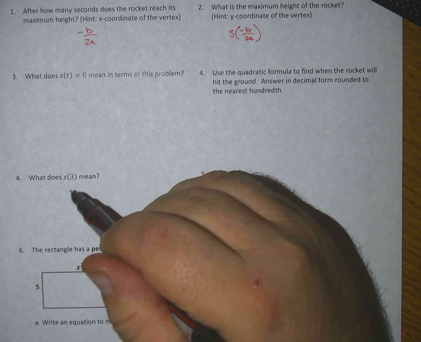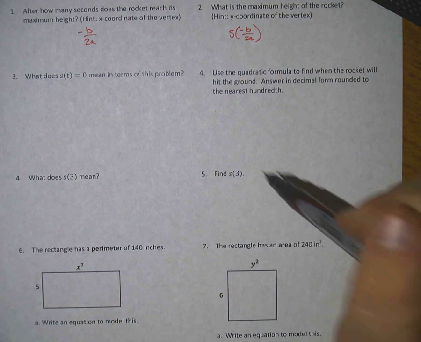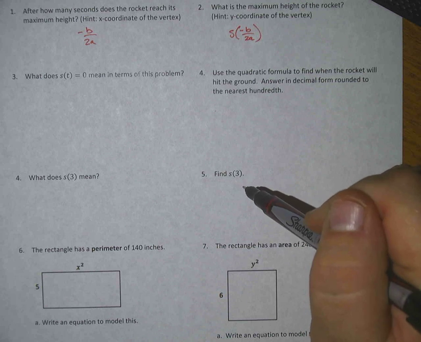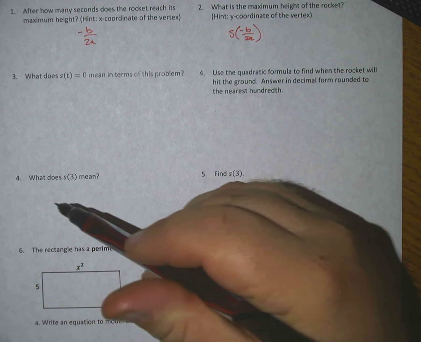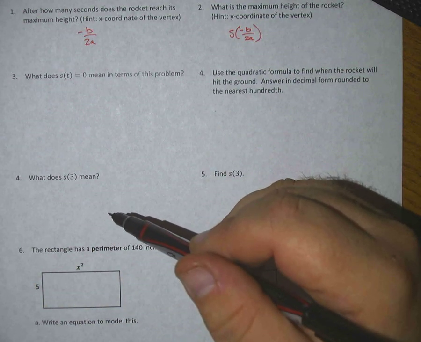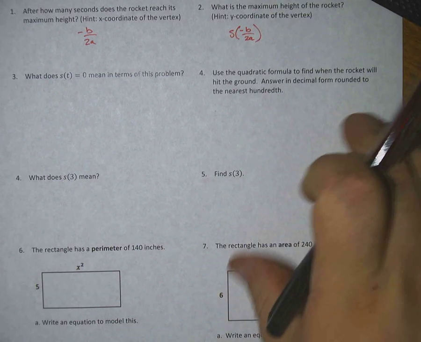The next one's saying, what does s of t mean? Or sorry, s of 3. What does s of 3 mean? And then I want you to find s of 3. That means something specific in this problem. Don't just say it means you plug in 3 for t and see what you get. Give me an actual thoughtful sentence answer there.